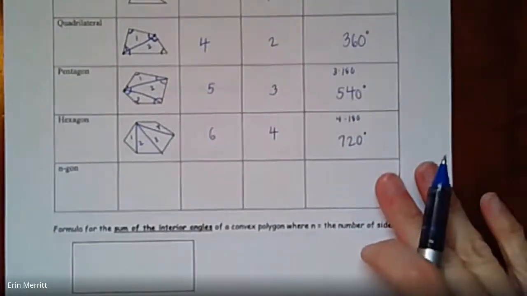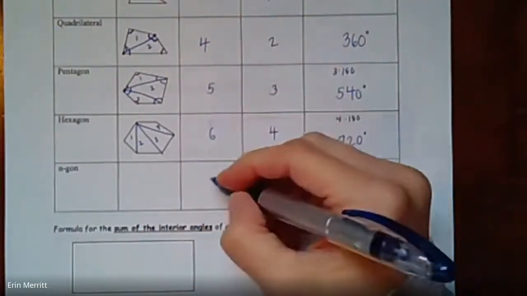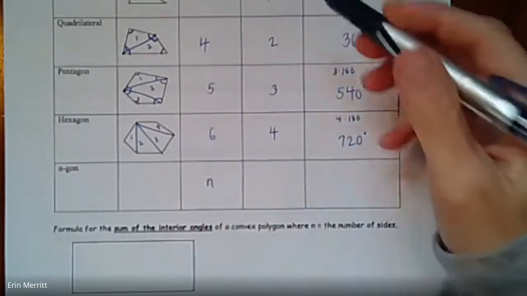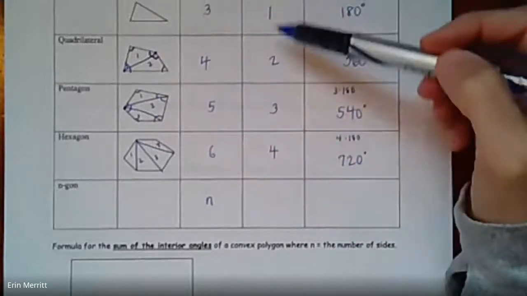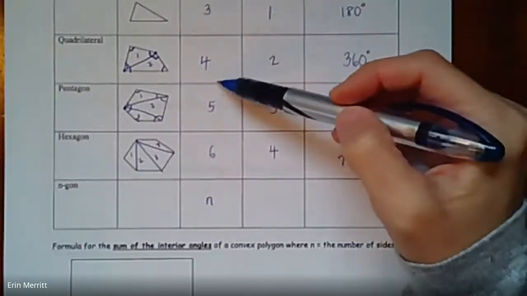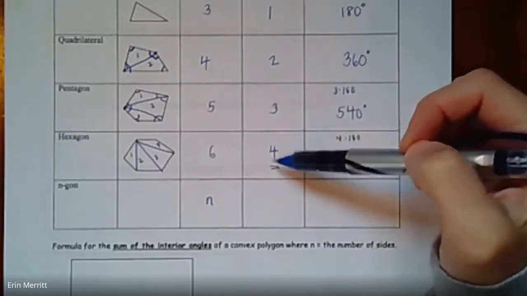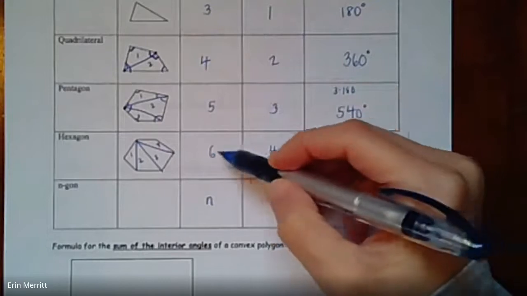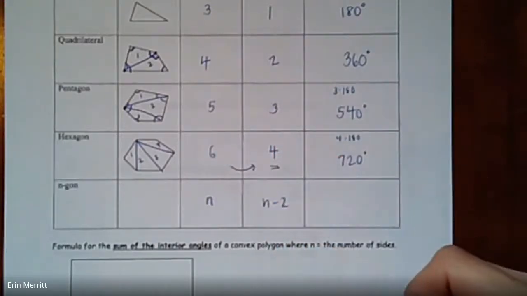Or in a generic way to do it, I'm not going to draw a picture, but I can say that the number of sides, that would be n itself. The number of triangles, well, take a look. To go from this column to this column, the pattern, so here's 3 and you had 1 triangle, 4 and you had 2 triangles, 5 you had 3 triangles. This number is always 2 less than whatever was here. So this would be n minus 2.